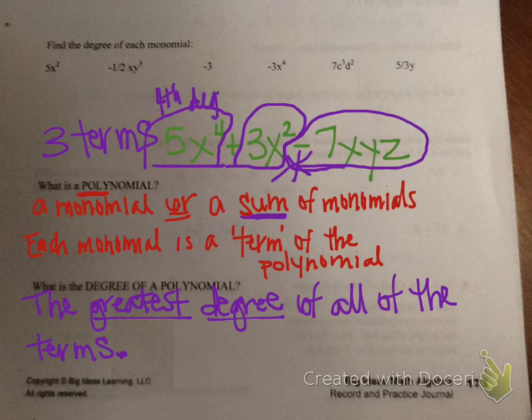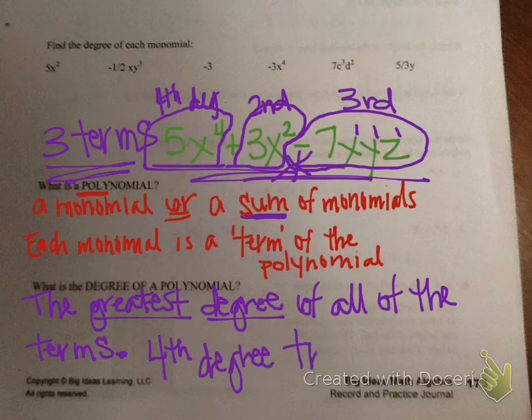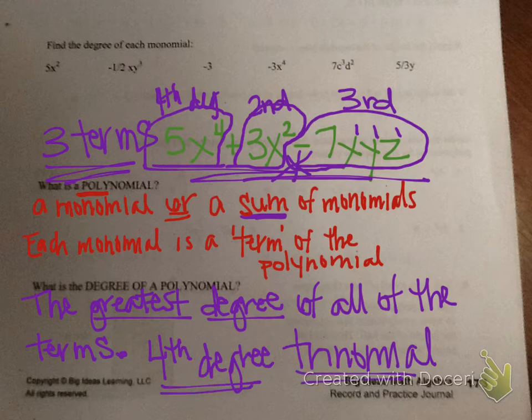This one is 2nd. And this one is 1, 2, 3, 3rd degree. So the degree of this polynomial is 4th degree. And because there are 3 terms, it's a trinomial. So 4th degree trinomial. So when you're classifying a polynomial, you look at the greatest degree of each individual monomial.